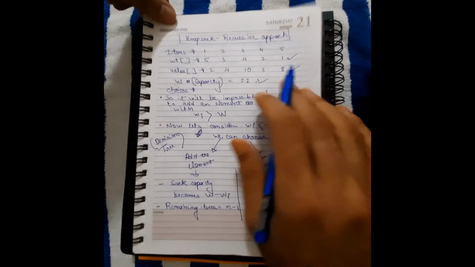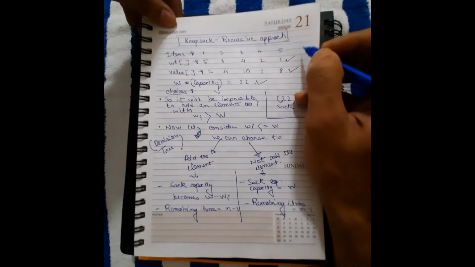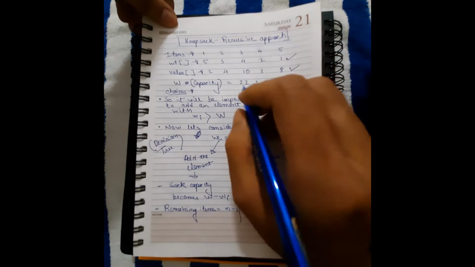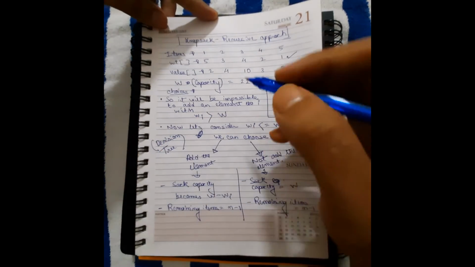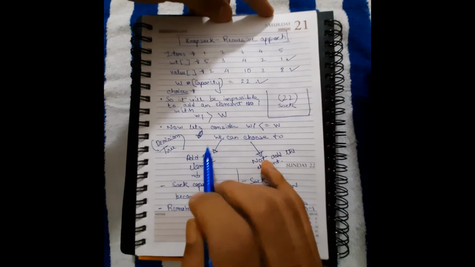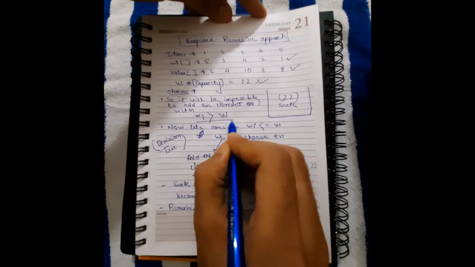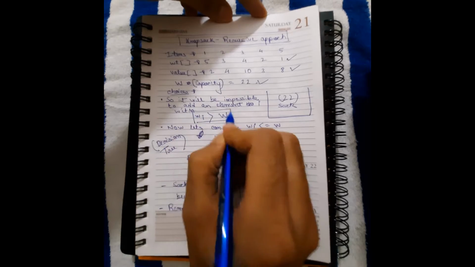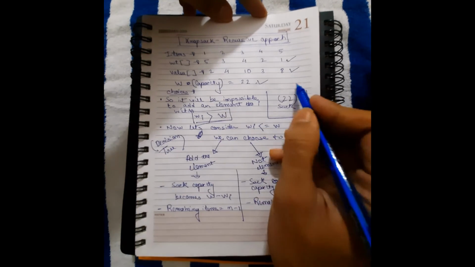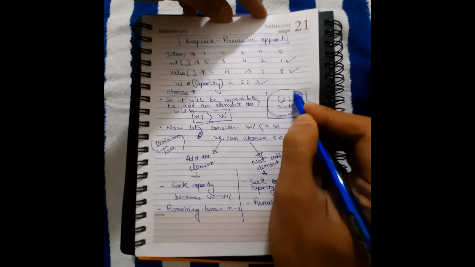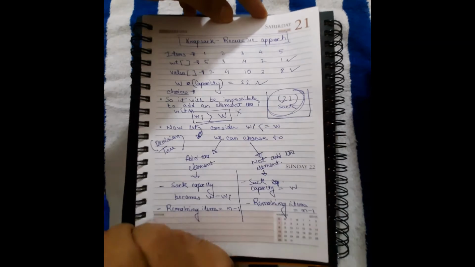So for the recursive approach, we are provided with the items, with their weight, with their value, and with the capacity. Let's look at the choices we have. The first choice is, what if the weight of an element is greater than the capacity? It is practically impossible to add that element because its weight is greater than the maximum capacity of the sack, so we will not add that element.